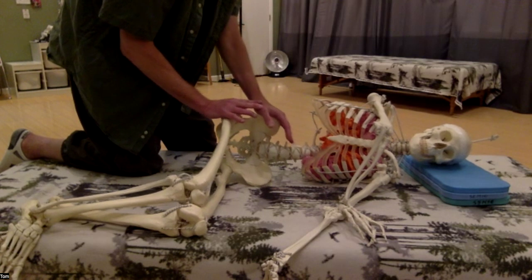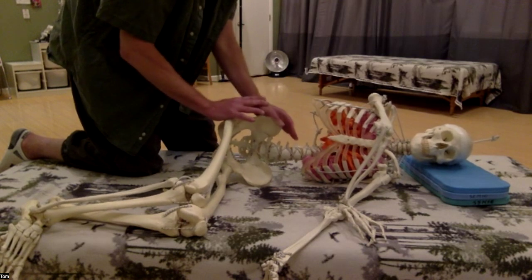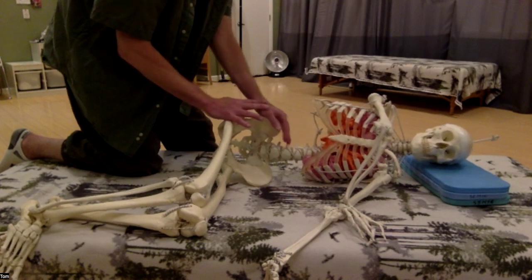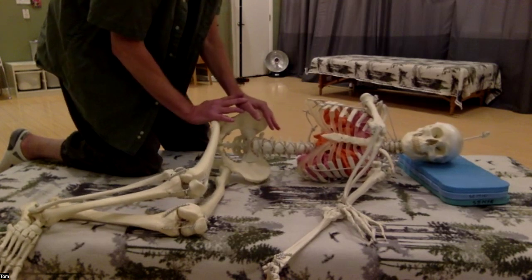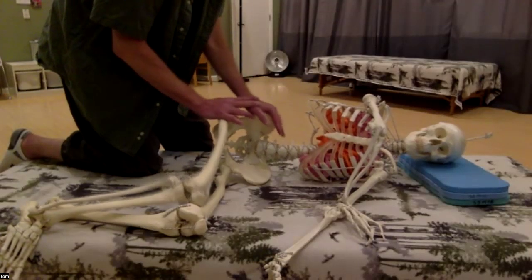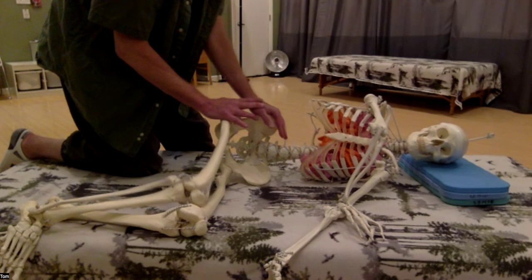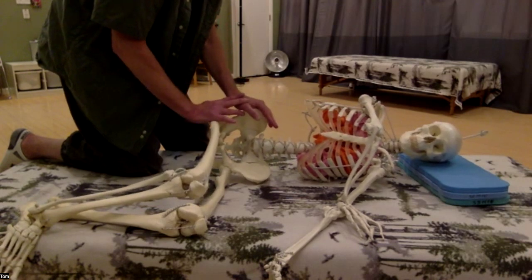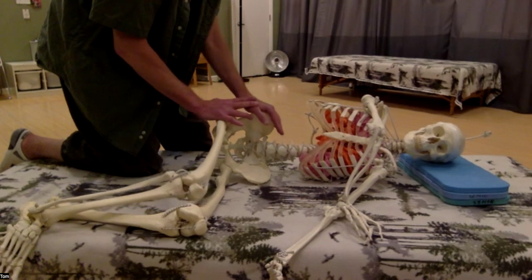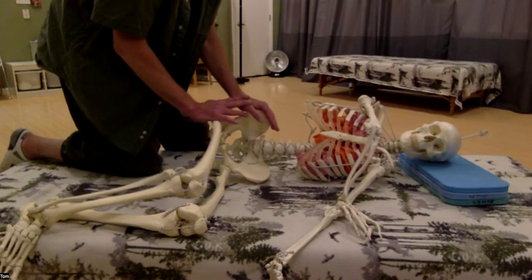We can think about that side bending movement. And then where is center? We can think, okay, side bending to the right, side bending to the left, center. Side bending to the right, side bending left, center.